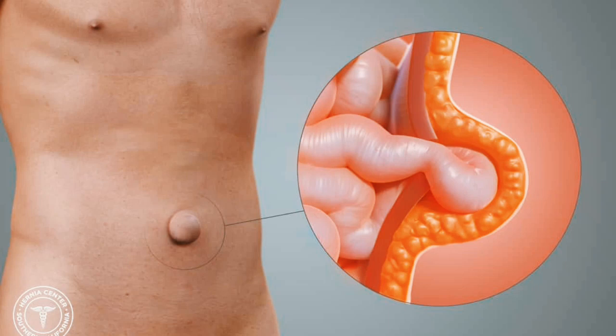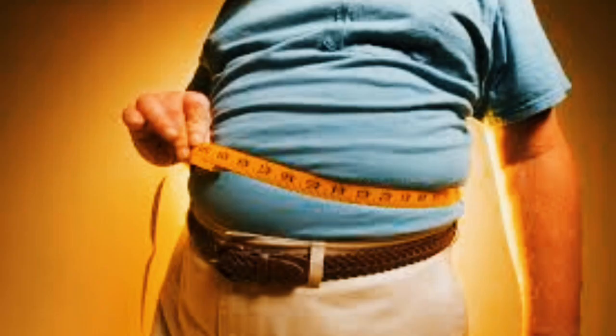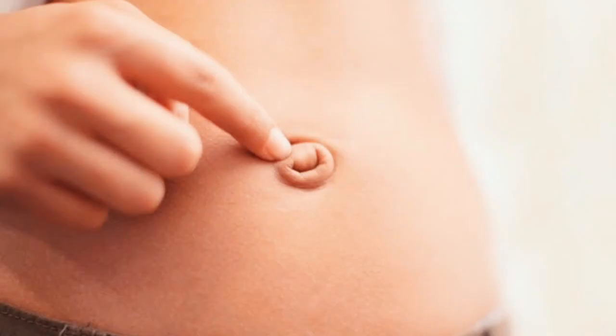B. African or African American descent. Studies have shown a higher incidence of umbilical hernias in individuals of African or African American descent. C. Family history. A family history of umbilical hernias can increase the likelihood of an individual developing the condition.